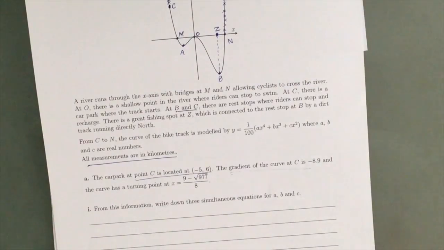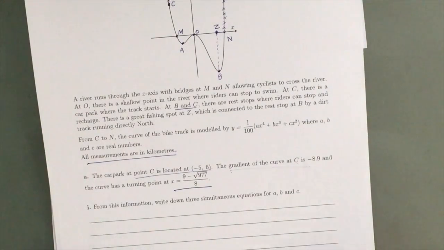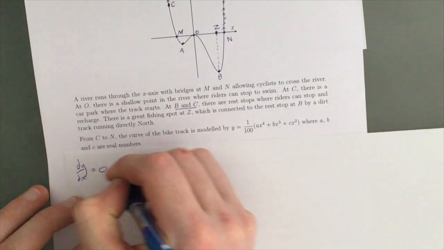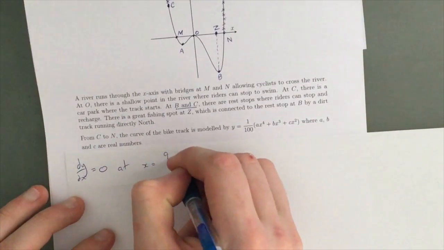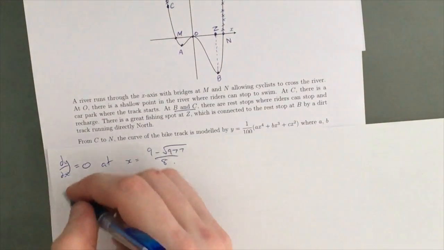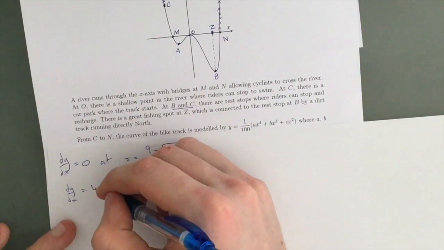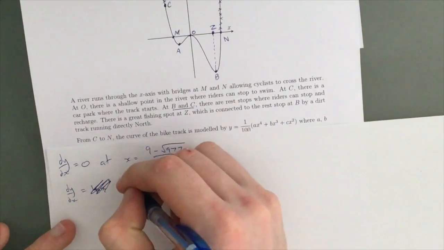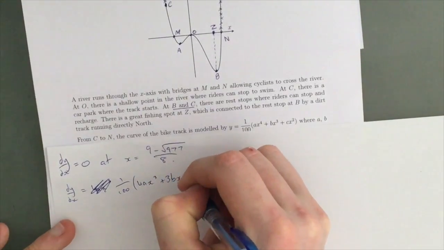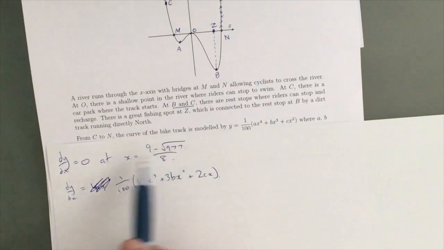Then for our third, we know that we have a turning point at x equals 9 take root 977 over 8, which means that our derivative, or dy/dx, is equal to 0 at x equals 9 take root 977 over 8. Awesome. Which means we know that our derivative, because we worked it out before, is 1 over 100, 4ax cubed plus 3bx squared plus 2cx. And at x equals this, our derivative equals 0.